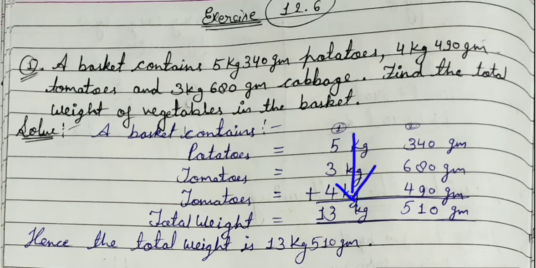Write kilogram as it is. Let's add 5 plus 3 plus 4. So it will become 12, and then add 1 carried, 13.